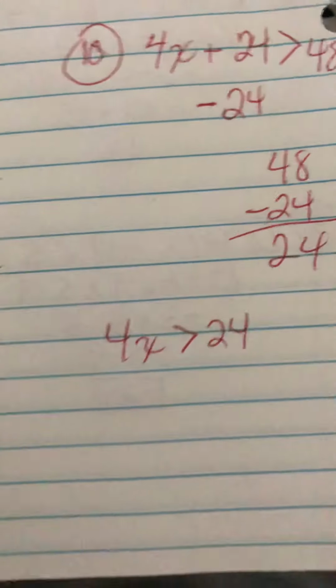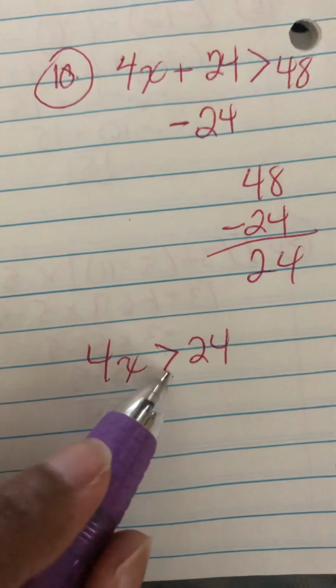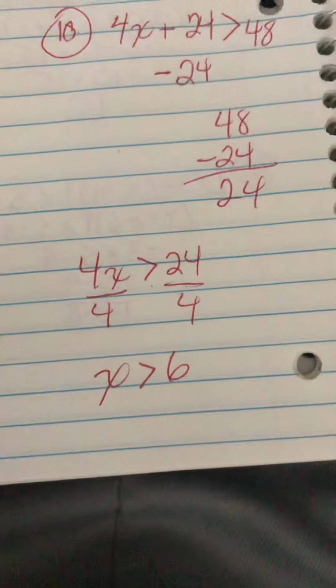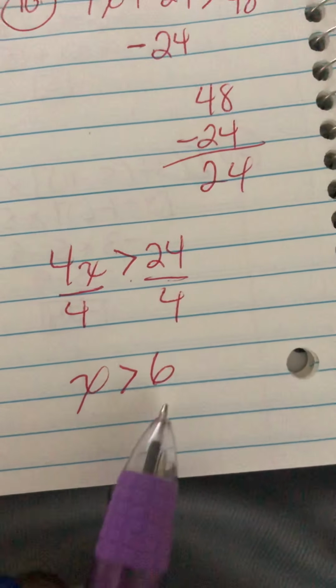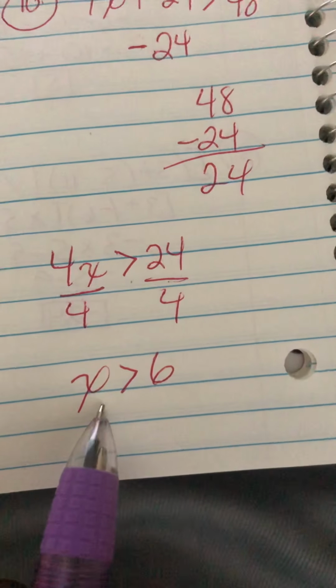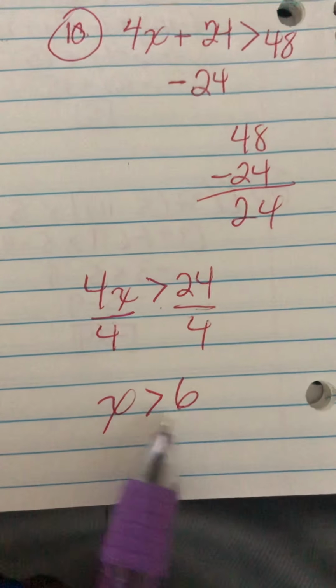So let's just rewrite it where it's a little cleaner down here. We're going to have 4x is greater than 24. Now we do the same thing, except this is not an equal sign, so we still want to divide by 4 on both sides to get the variable x by itself. 4 fits into 24 6 times. So any number that would be x would be greater than 6. I think in a couple of days we're going to talk about how we do it on a number line. So your final answer should be x is greater than 6.